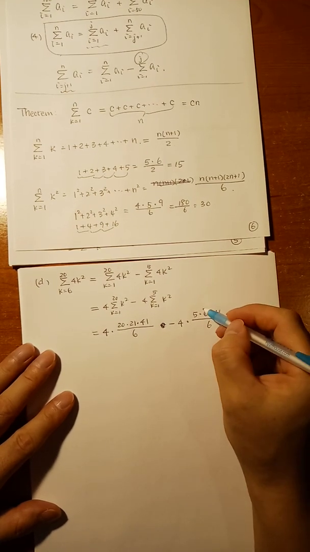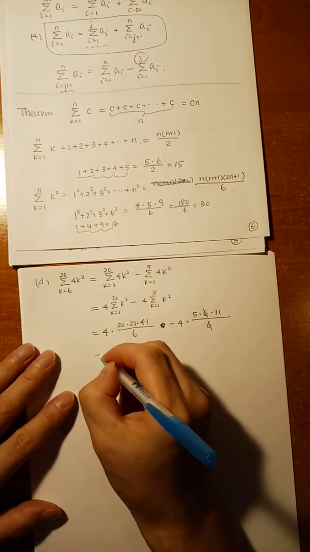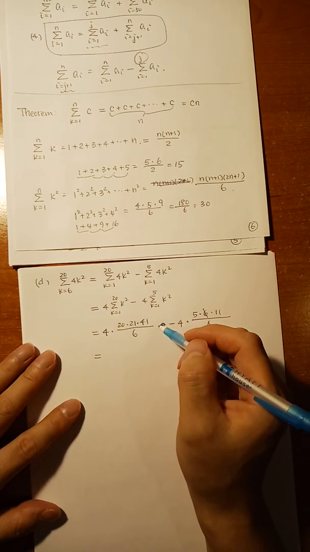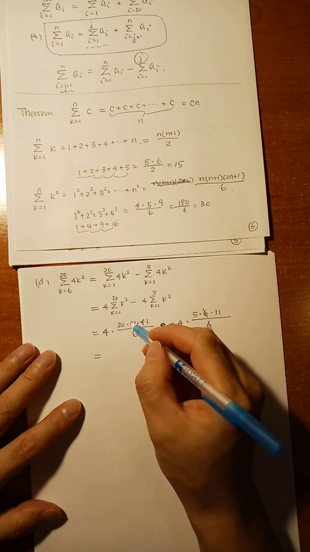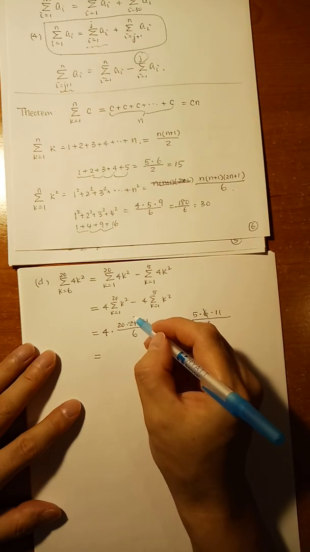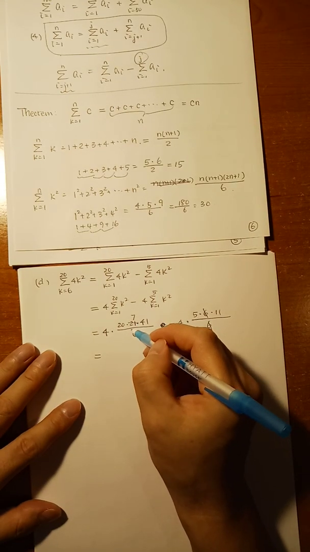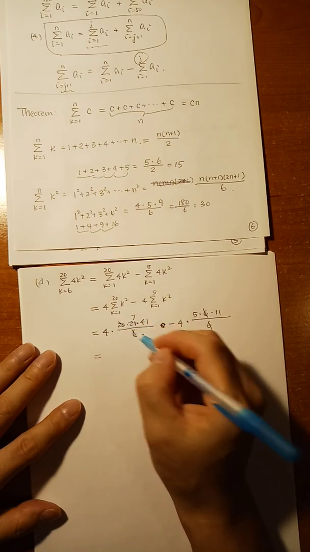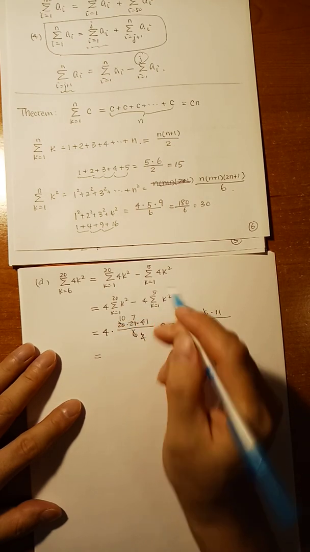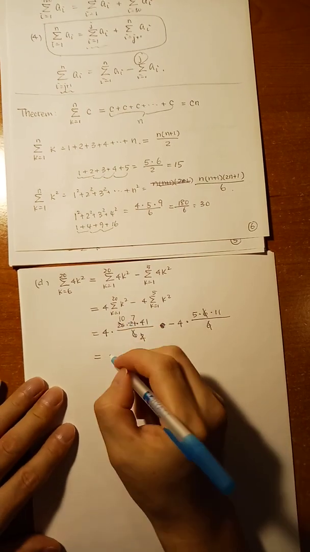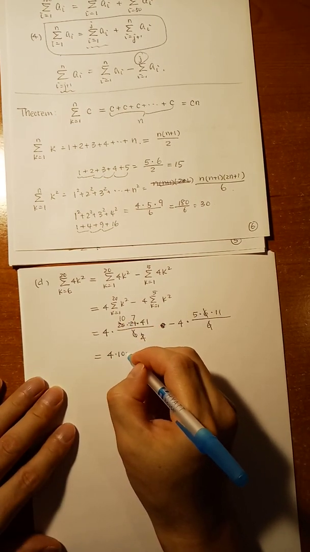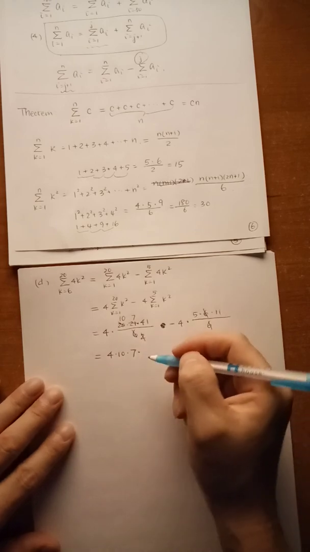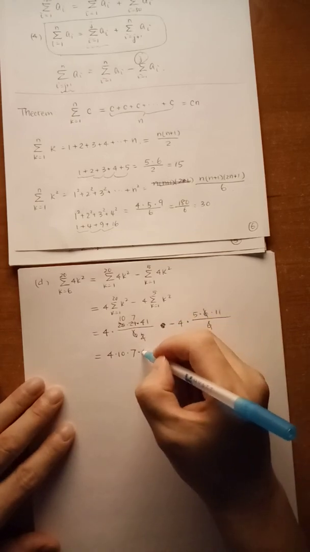Okay, let's try it. Here, the 6s cancel. And in this place, 21 is 3 times 7. Here is 2. And then you cancel 2, 20 becomes 10. So the first is 4 times 10 times 7 times 41.